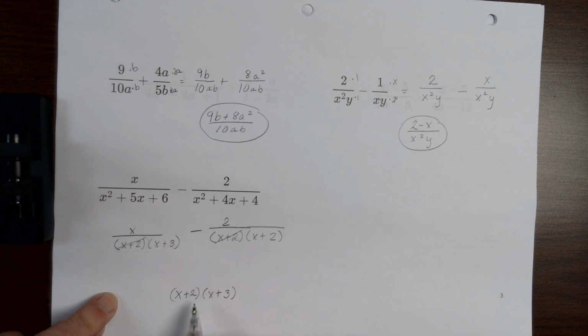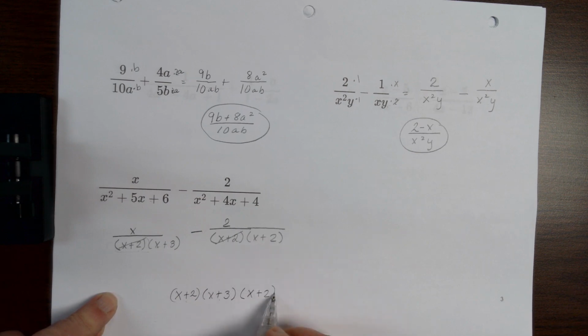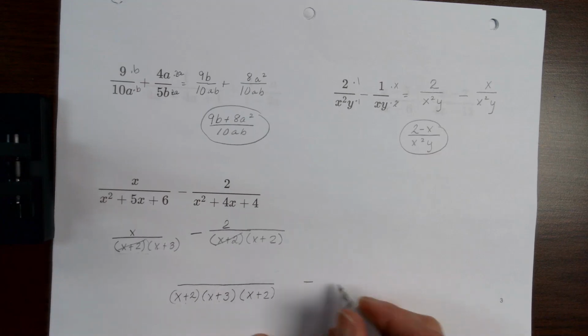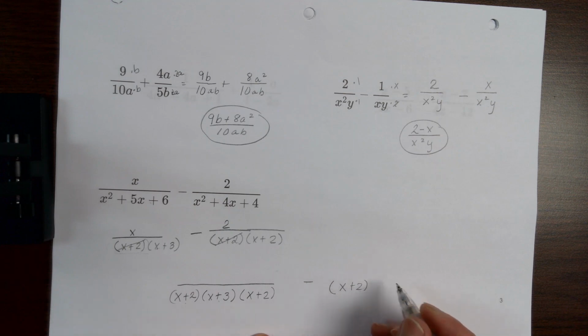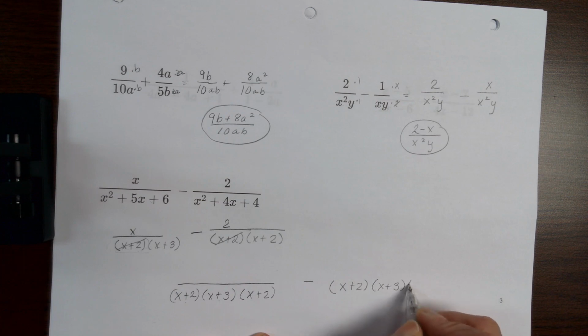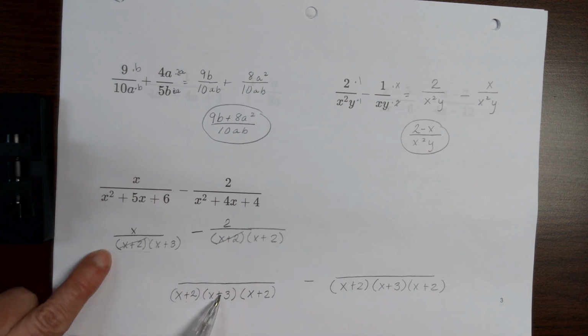So x plus 3 has to go down in the denominator, and another x plus 2 has to go in the denominator. Now I could write 2 of them out. Maybe that would be easier. All right, so I'm going to turn this one into this.